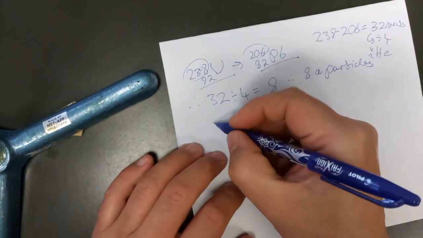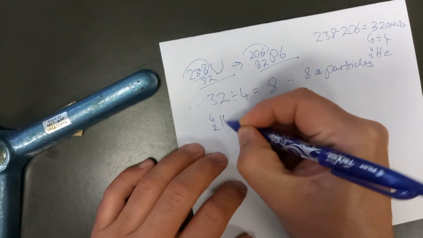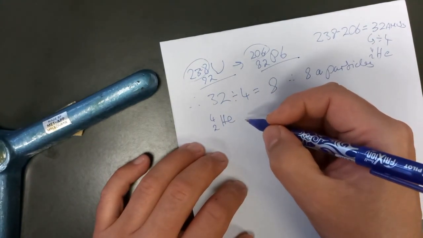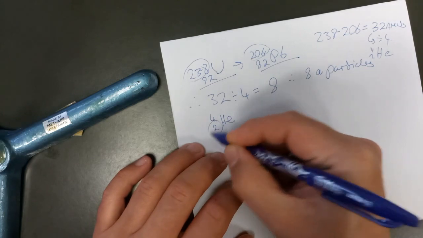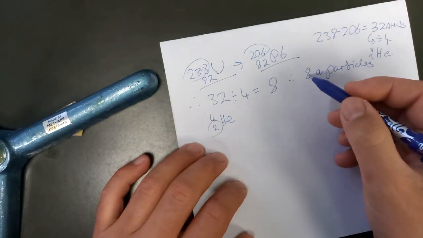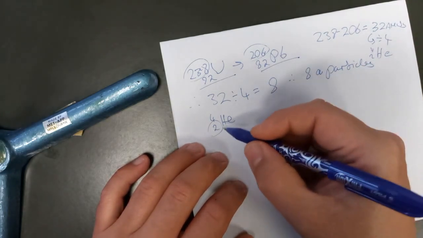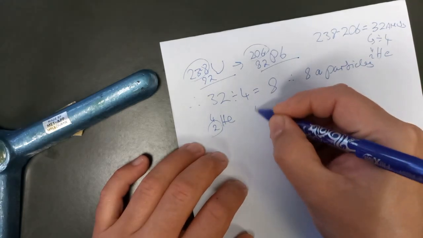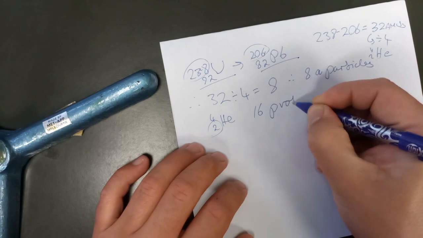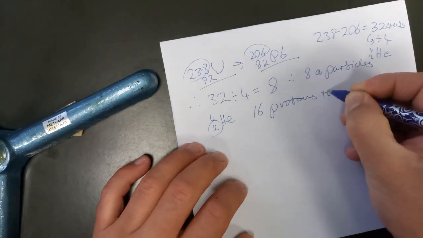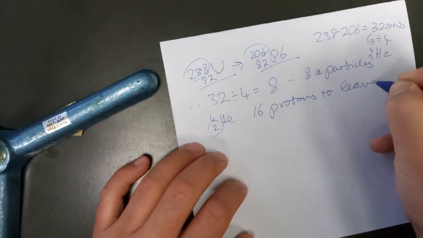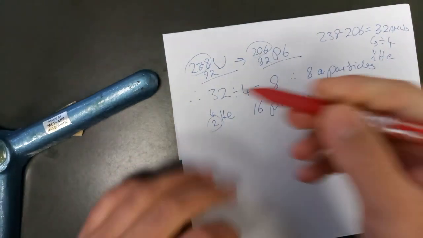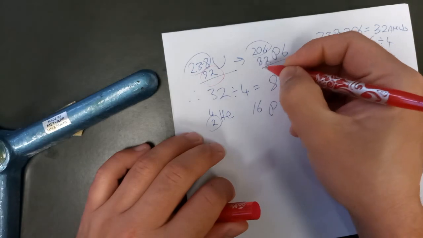Now remembering that an alpha particle is 4,2He, you're going to expect that whenever an alpha particle leaves, 2 protons are going to leave with it. Now if you've got 8 alpha particles, then that means you're going to have 8 lots of 2 protons leaving, which means that you expect 16 protons to leave the nucleus. But then when you look at the atomic numbers here, you've got 92 and you've got 82.